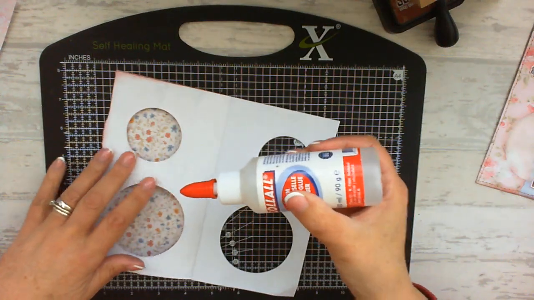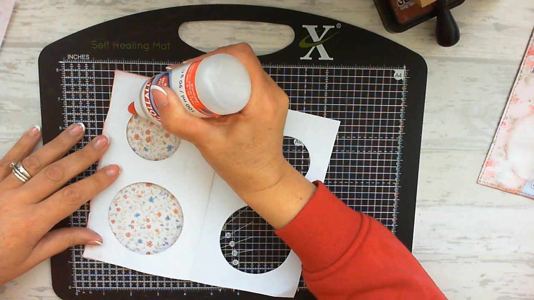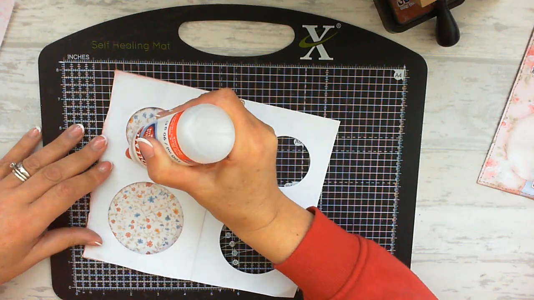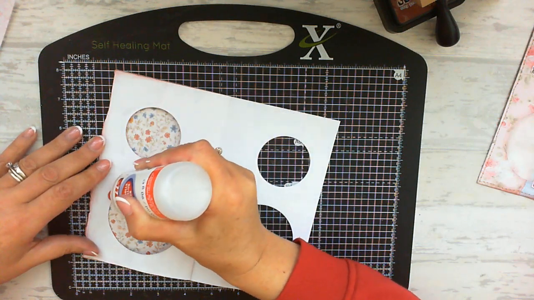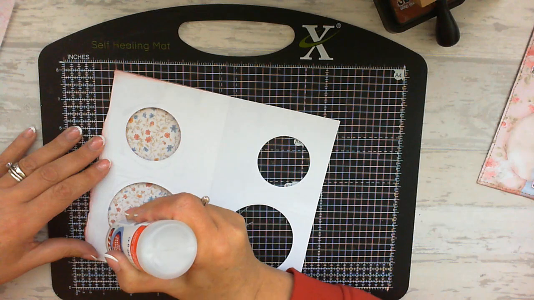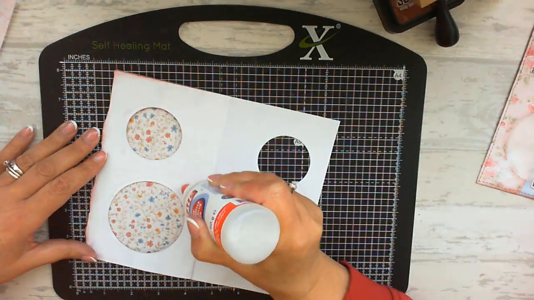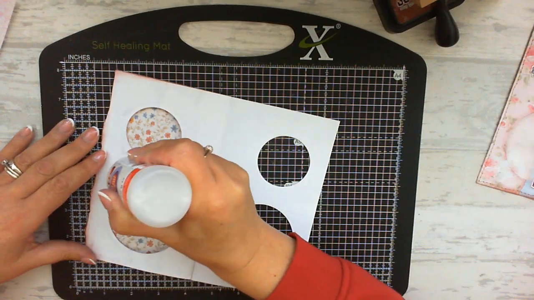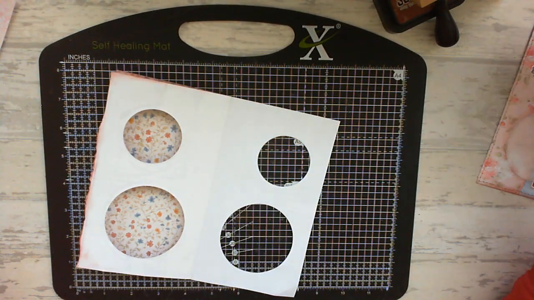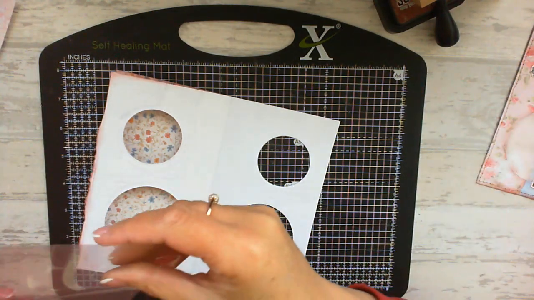But I'm just quickly going to use it to glue around the window to keep my acetate tight around the window, like so, and a little bit down the middle and around, because I am going to be sewing, and the sewing might catch some of the acetate or it might not, so I'm just using Collall to, oh, it is really strong smelling stuff.